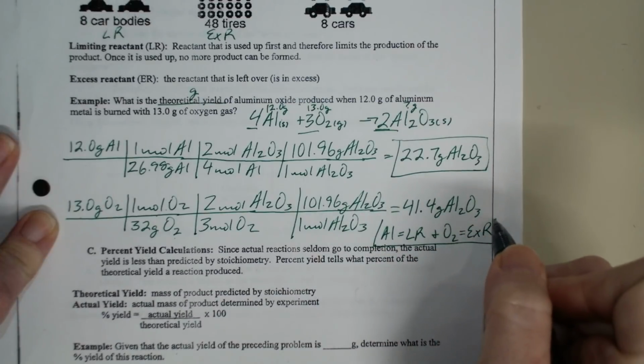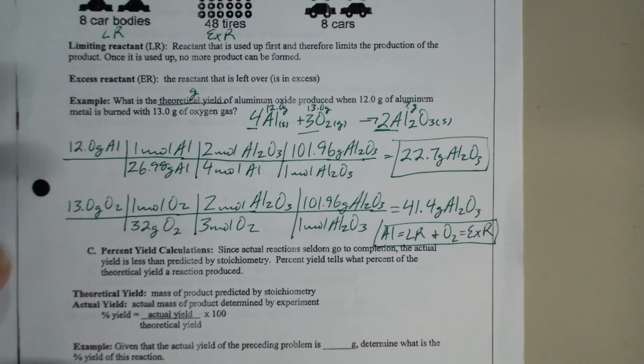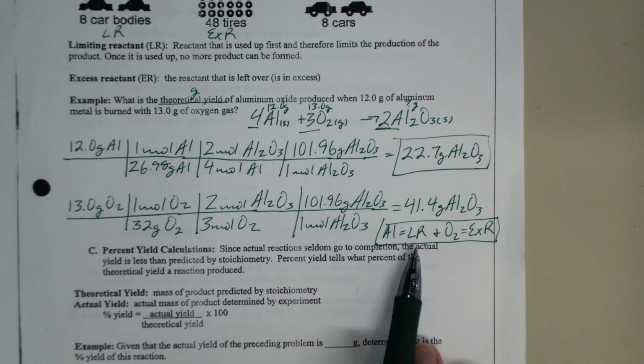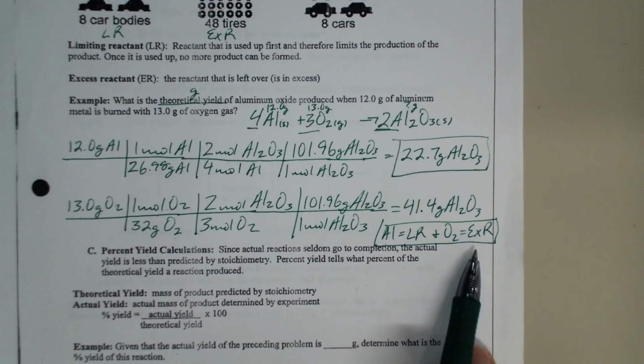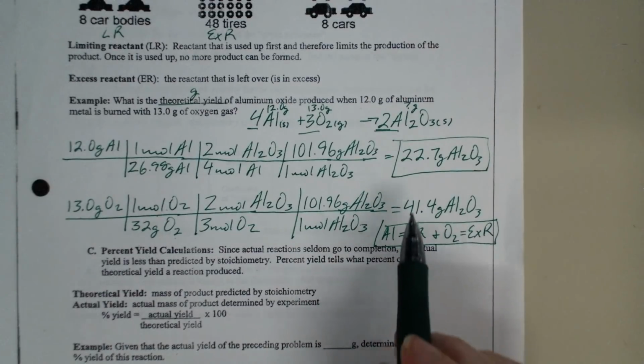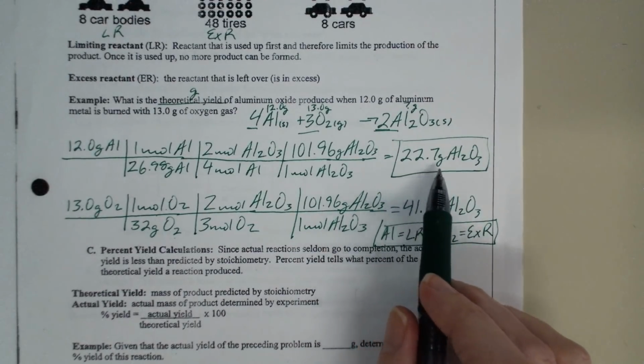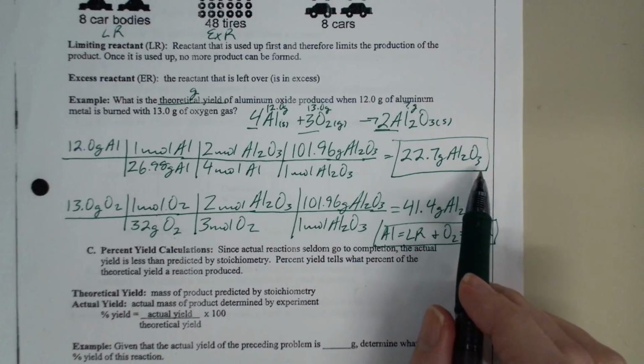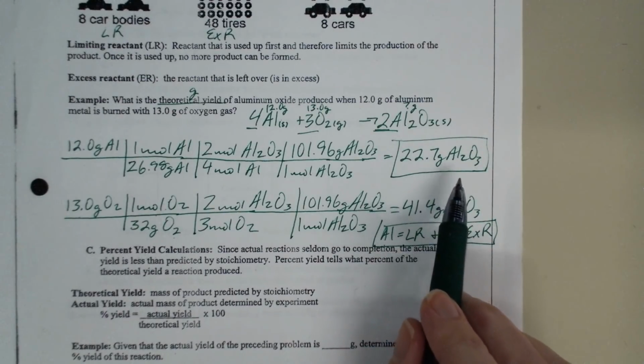So in addition to answering for the theoretical yield of product, I have to identify what was limiting and what was in excess. I wouldn't just say limiting reactant over the top of 22.7 grams aluminum oxide, because aluminum oxide is not a reactant.